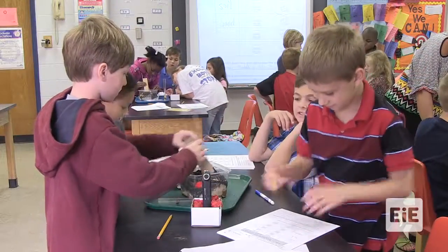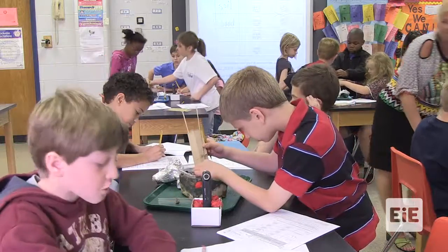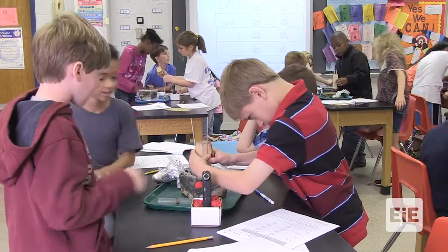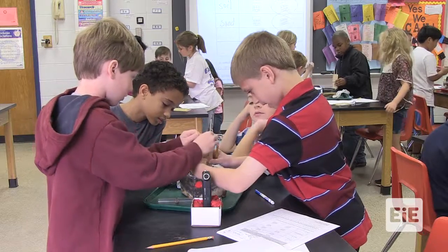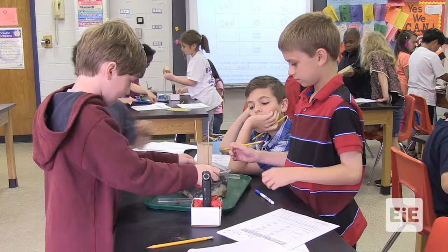1, 2, 3. That's unstable. Now we go to the second. Unstable for soil. Now we need to go to sand. Okay, that's good. That's sand. Here we go. Earthquake test. Right.